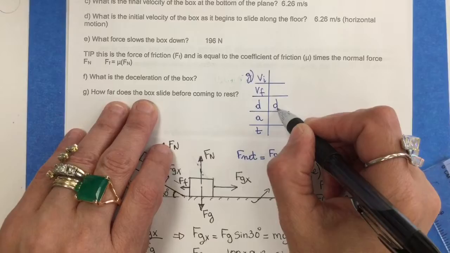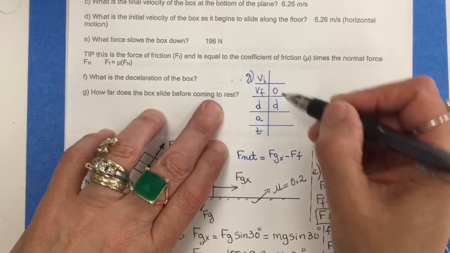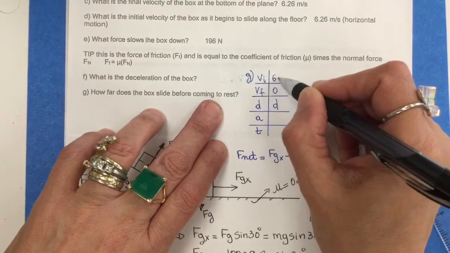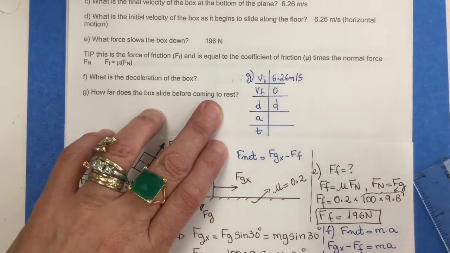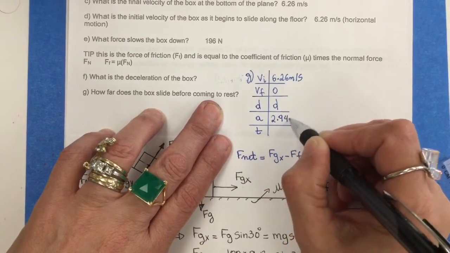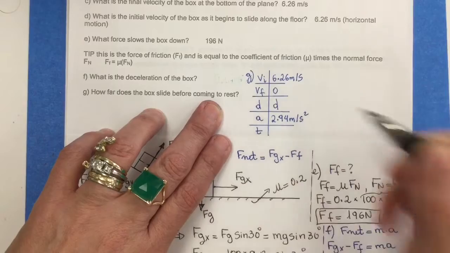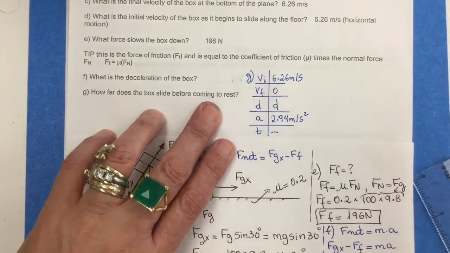It's asking for d before coming to rest. So the final velocity is 0. The initial velocity is 6.26 meters per second. Our deceleration is 2.94 meters per second squared. And it didn't say anything about time.